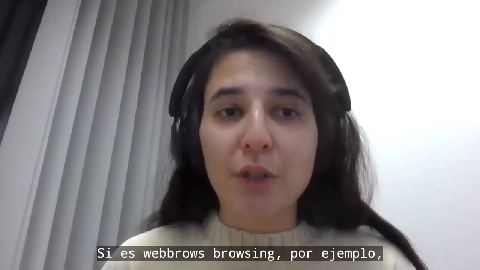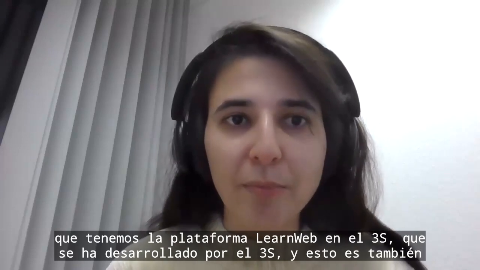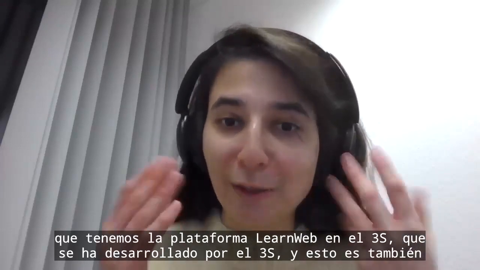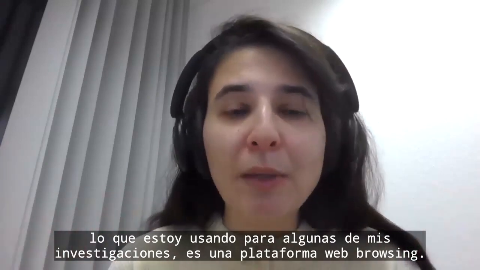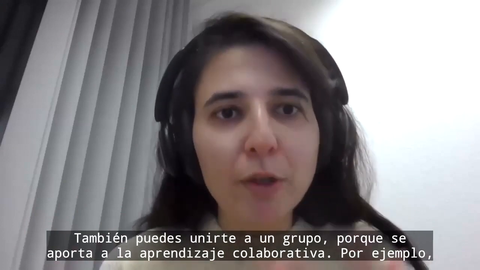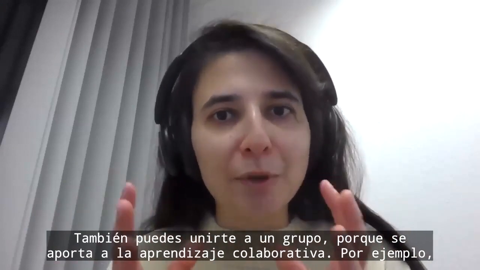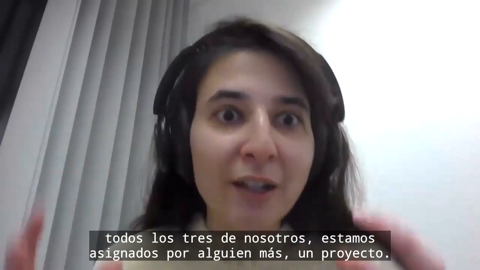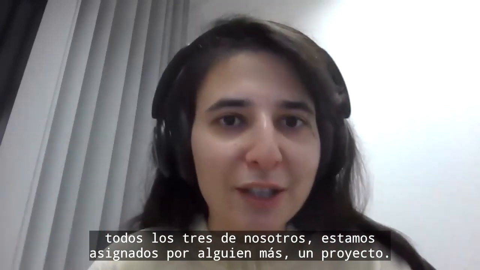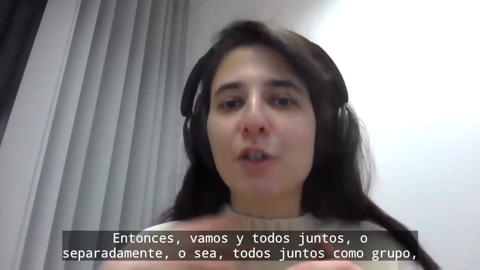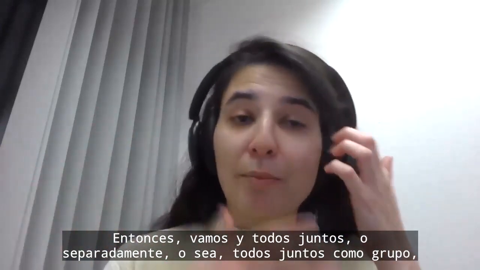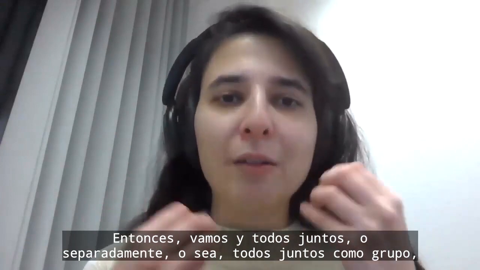If it's just web browsing, for example, we have the Learn Web platform in L3S that is developed by L3S, and this is also what I'm using for some of my research. It's a web browsing platform. You can also join a group because it supports collaborative learning. So, for example, all three of us are assigned a project by someone else, and then we have different things that need to be done there.